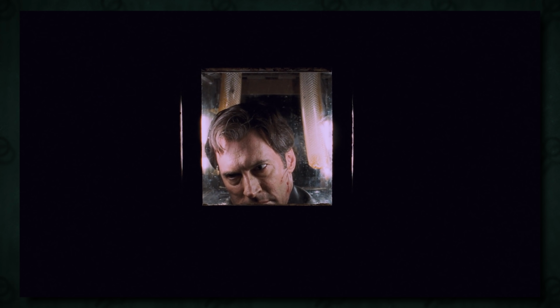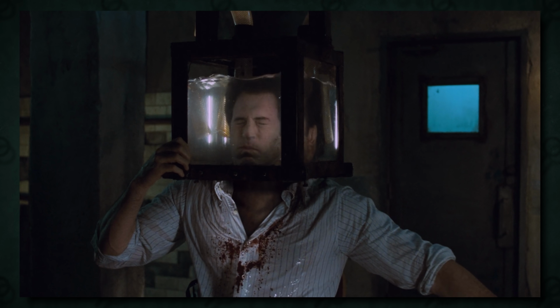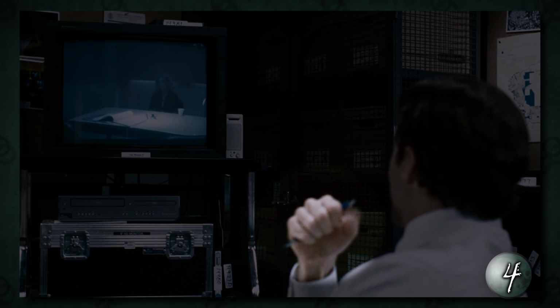Strahm then finds himself in the water cube trap, and he has to use the only thing he has on him, his pen, to perform a tracheectomy. This was really well set up in Saw 4, where Strahm was constantly seen fidgeting with the pen.